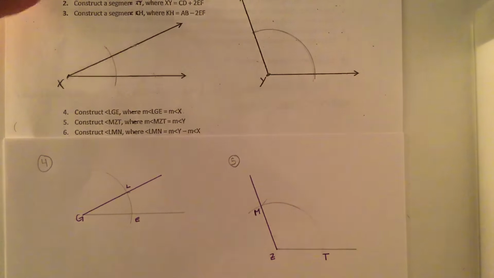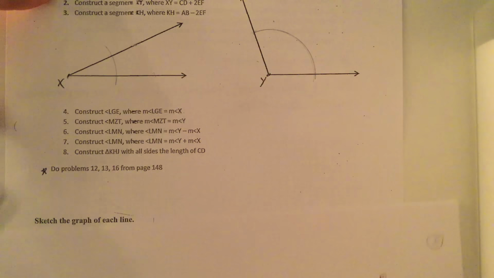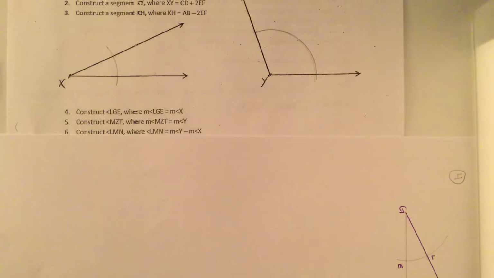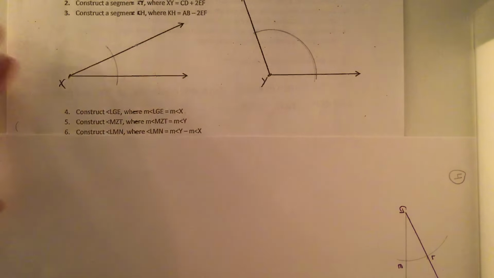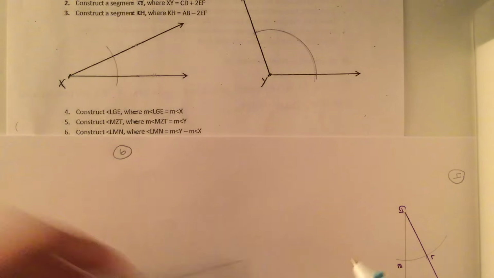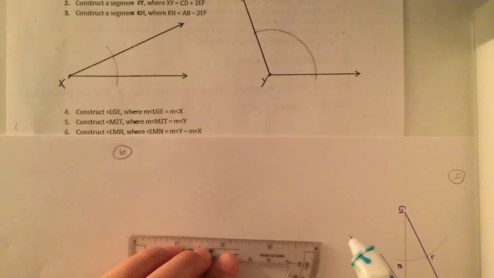All right. Now for number 6, we want to construct angle LMN, where it's equal to the measure of angle Y minus the measure of angle X. So I'm going to start off with the measure of angle Y. So for number 6, my first step is going to be to make the side of the angle.